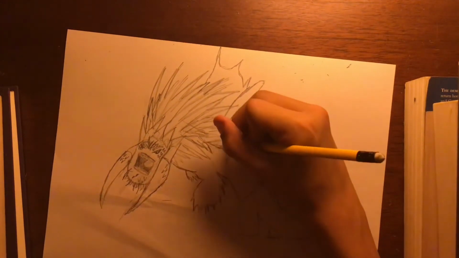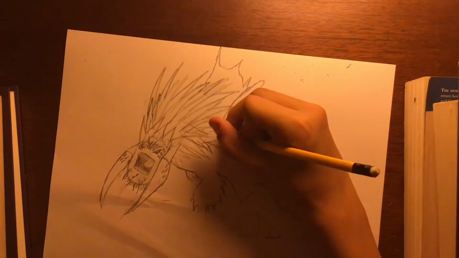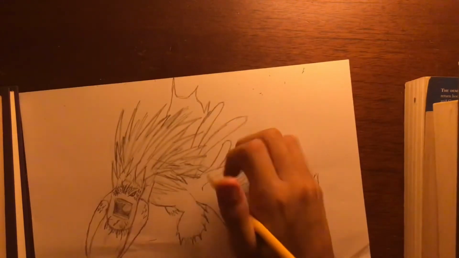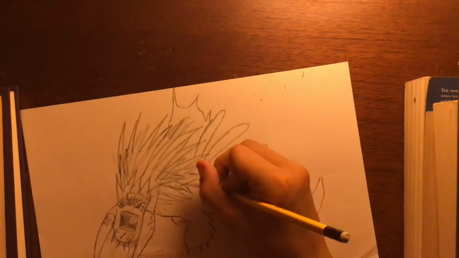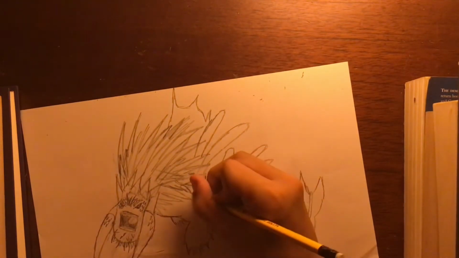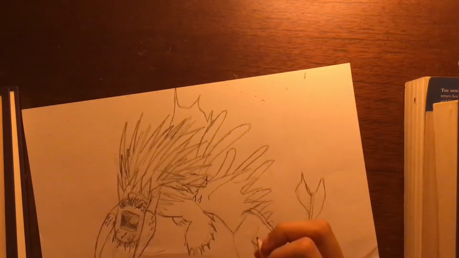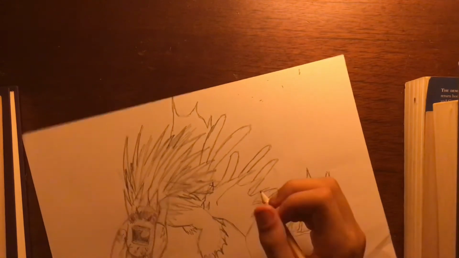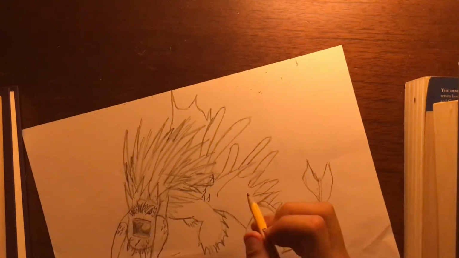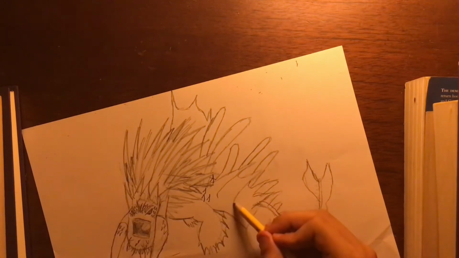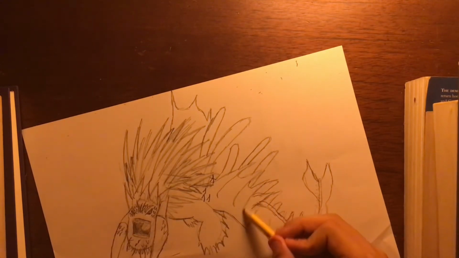And then here, that's like the body right there. Then I'm gonna add some spikes here, here and here. Like, there's always room for spikes. Now I'm gonna shade that in.